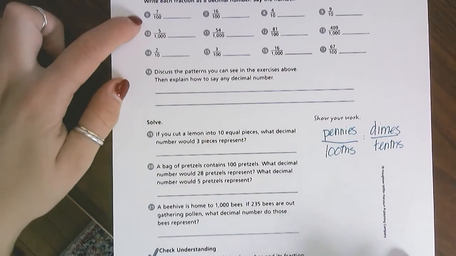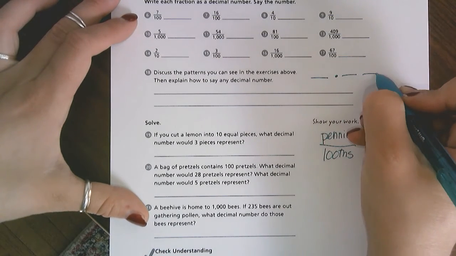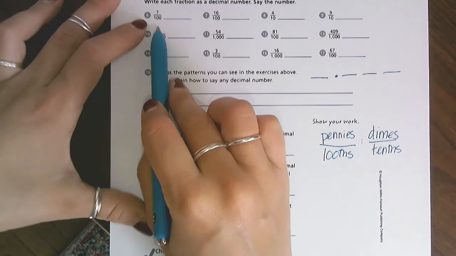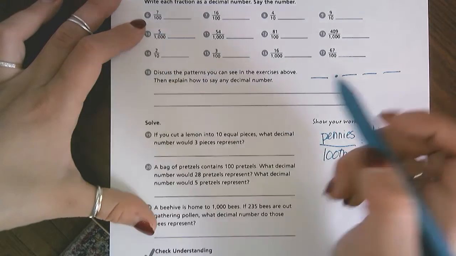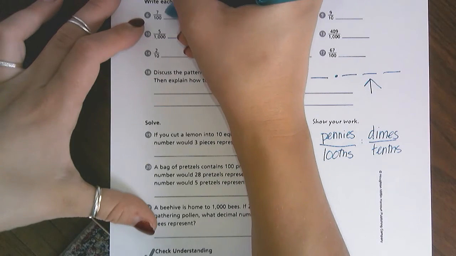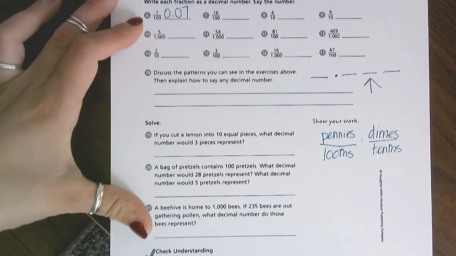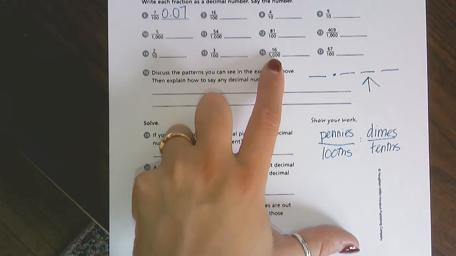So for this first one, if I'm thinking about my place value position, this goes to the hundredths. So I know that it would go here. So I would write 0.07. Now let's skip to 16.